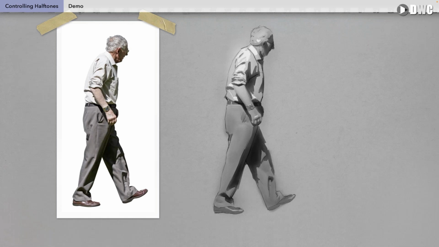It's important, we have to edit a lot. Sometimes the photo doesn't give us exactly what we want, how we want our drawing to look or our painting to look. And right here, that is kind of pants.